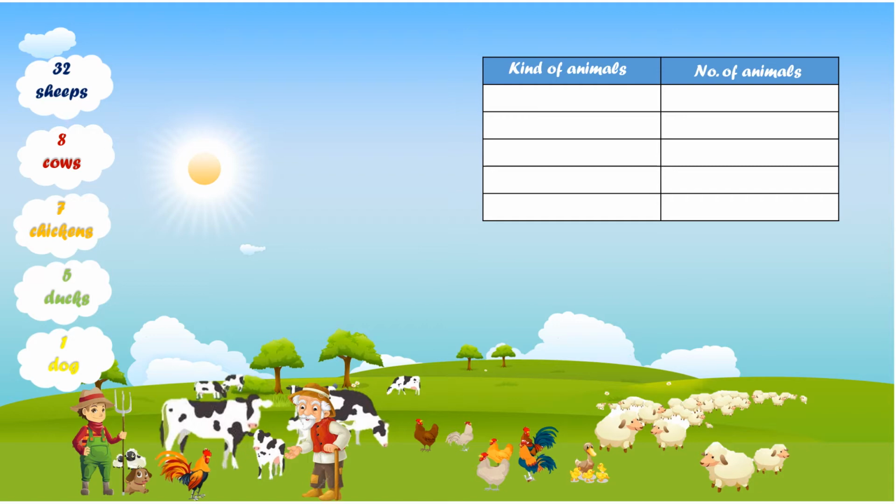What was the first kind of animal in your list? The first in my list are sheep. Then you have to write sheep. How many are your sheep? I have 32. Then you have to write 32. What was the next in your list? I have cows. Then you have to write cows. How many cows do you have? I have 8. Then you have to write it.